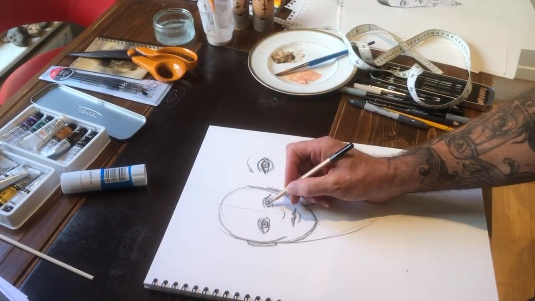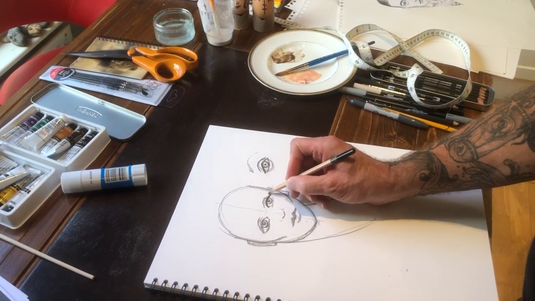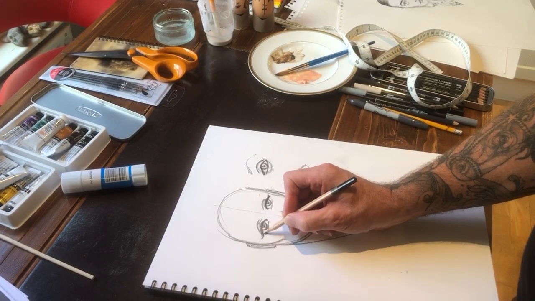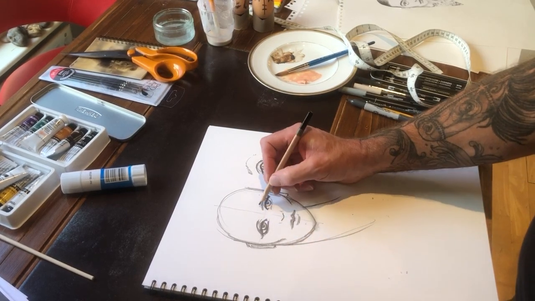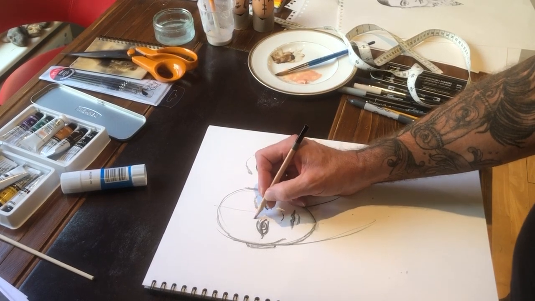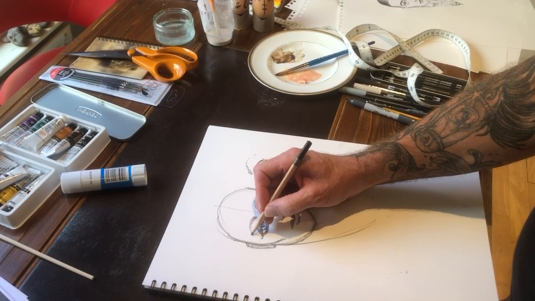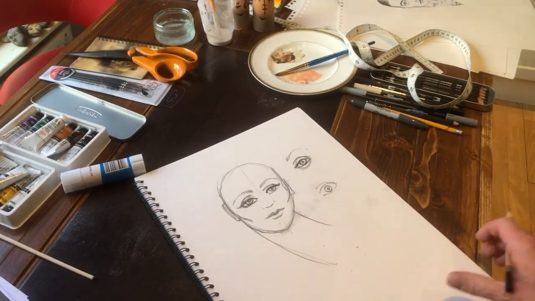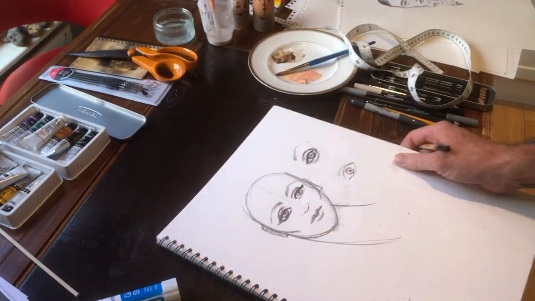I mean, if you want to do a kind of sultry, sexy hooded eye, then you can drop the eyelids even lower, and that creates that kind of effect. And then we just pencil in the eyebrows. So that's your fundamental face. Yeah, and you've got a nice bald head on there.